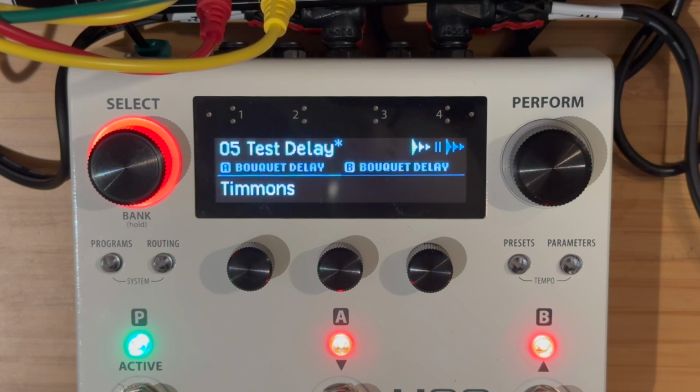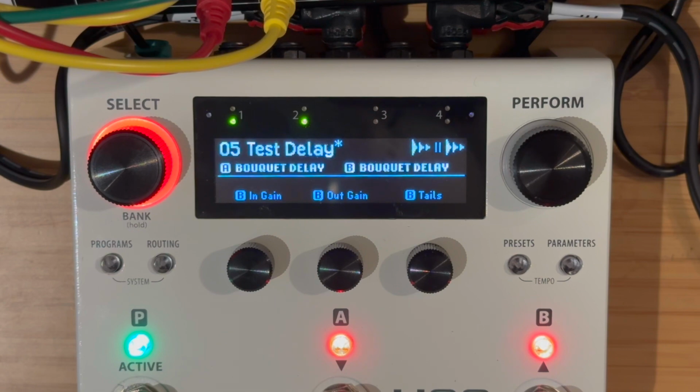I have to turn it on, there. Honestly, what a great sound.